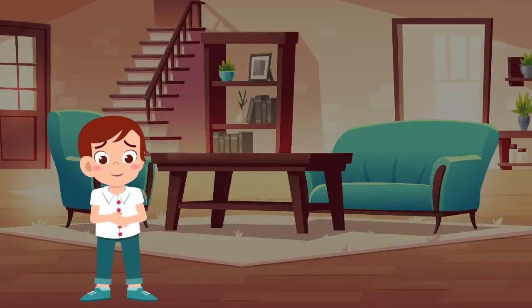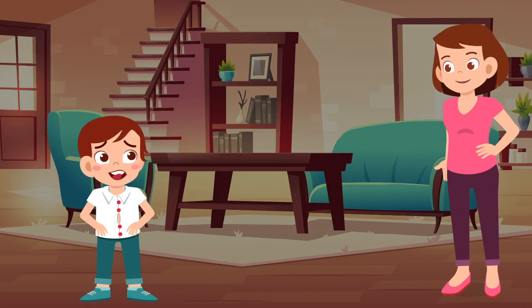Rahul is getting ready to go to school. He finds that one of the buttons on his shirt is missing. Mom, I have the school assembly today. I should wear this white t-shirt. But one button is missing. What will I do now?